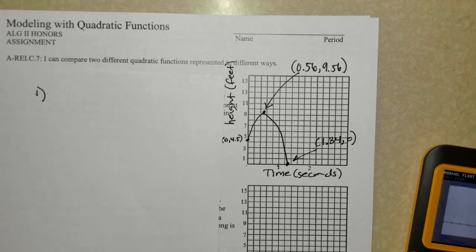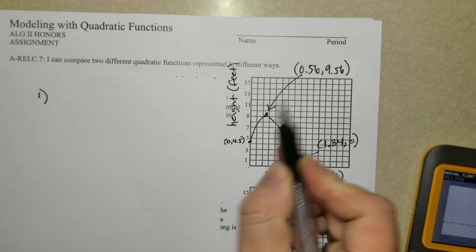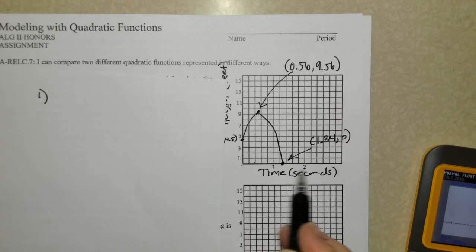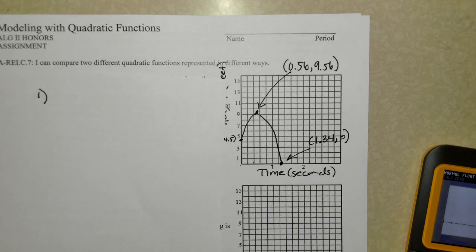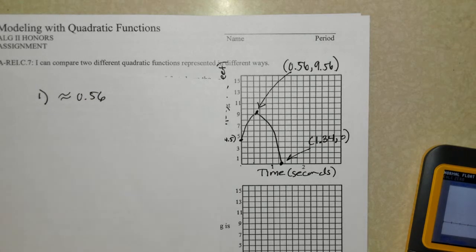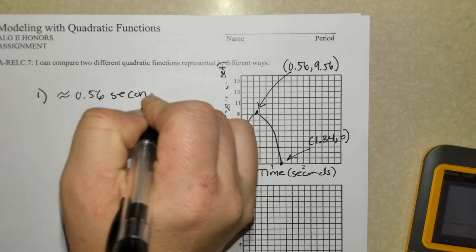How long did it take for the ball to reach its maximum height? Well, I can see here's the maximum height. Which one represents how long? How long is time. Time is the x-axis. It's the x value. So I'm not going to take time to write a complete sentence just for purposes of time to get through all these. Approximately 0.56. This would still be wrong because I need to put a label on it. 0.56 seconds.